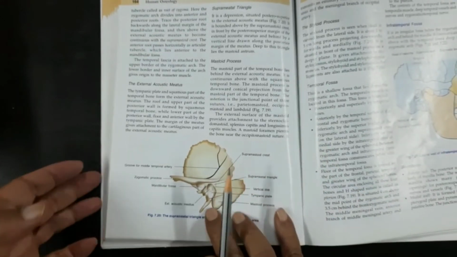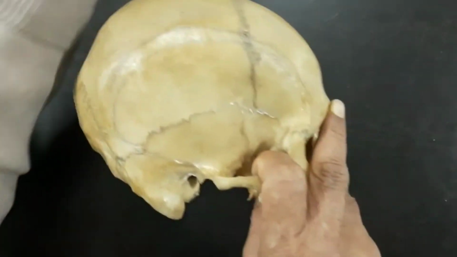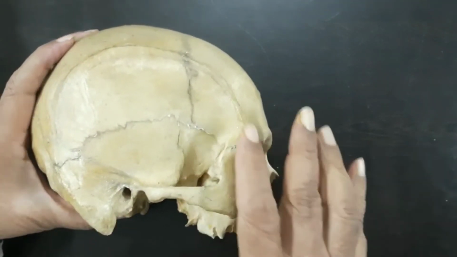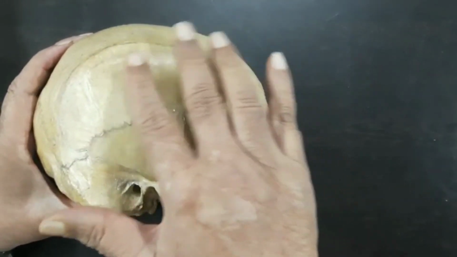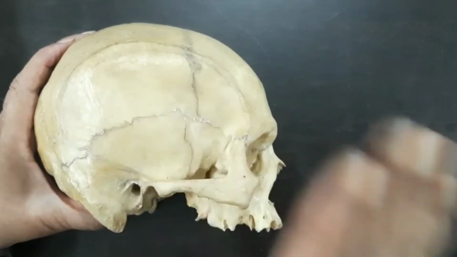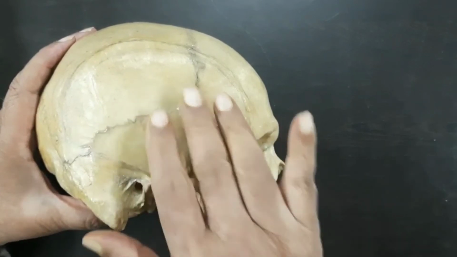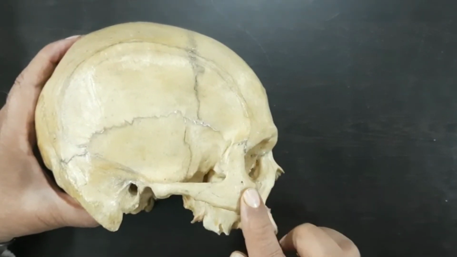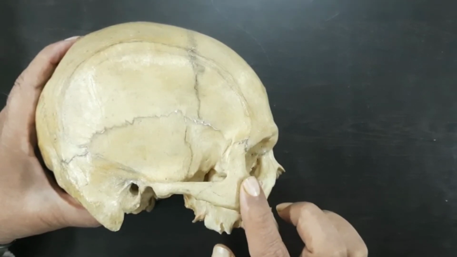Once you have understood the styloid process, let us go to another feature which can be seen from the lateral aspect, and that feature is the temporal fossa, a shallow fossa on the lateral aspect of the skull. I have already covered it.